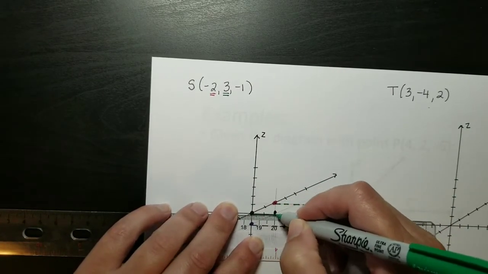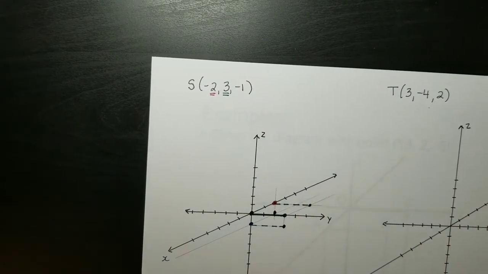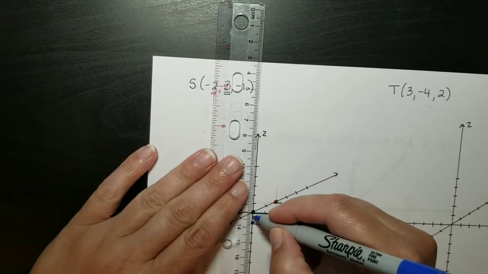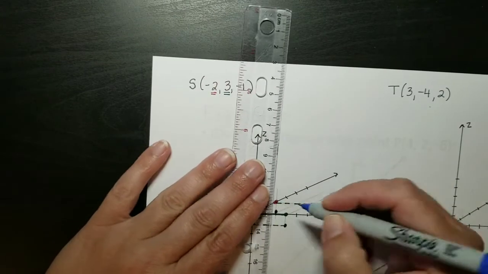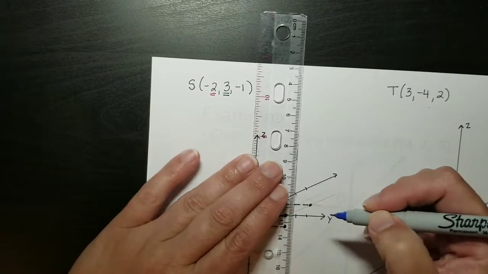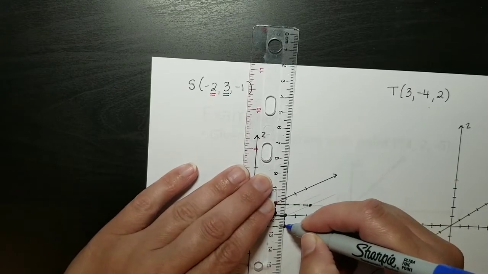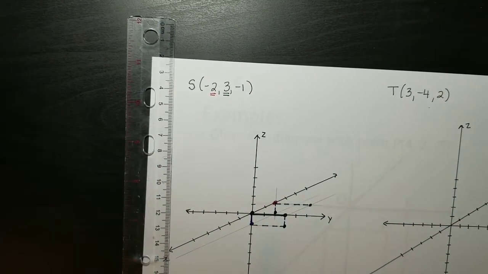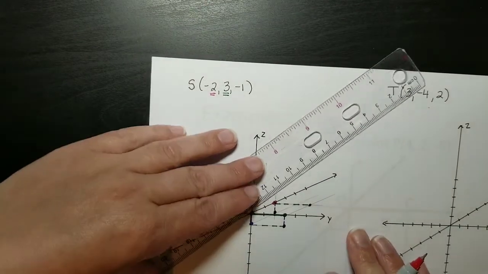So I've got this green there going in the direction of the Y. I've got my blue z-axis, so I'll dot those in. Those ones are going to be smaller because it only goes -1. And then I have my red for my x-axis.